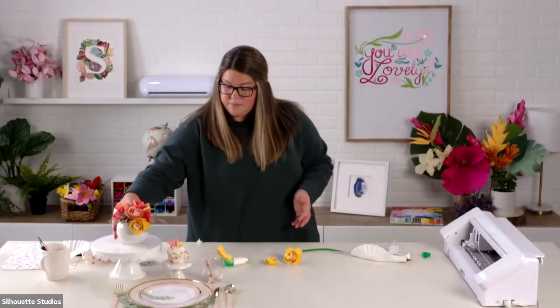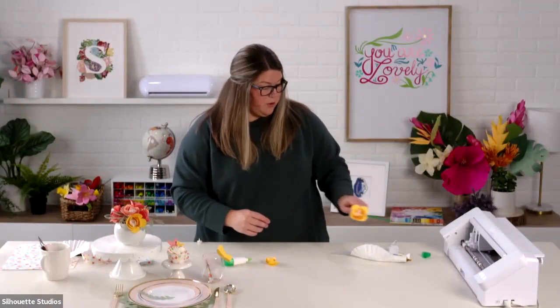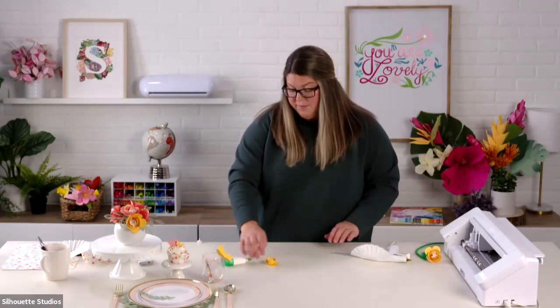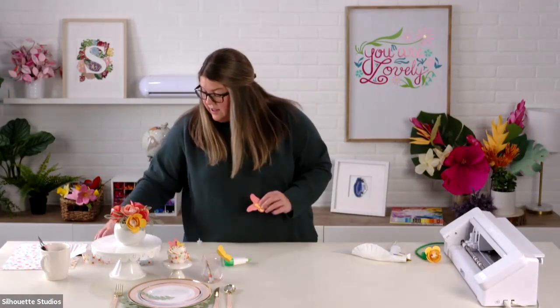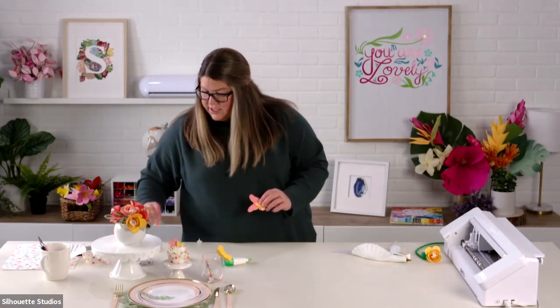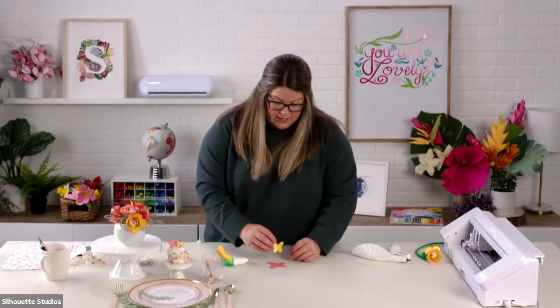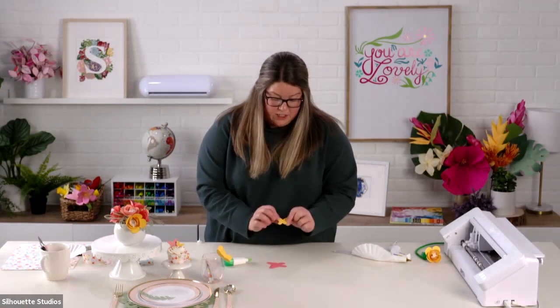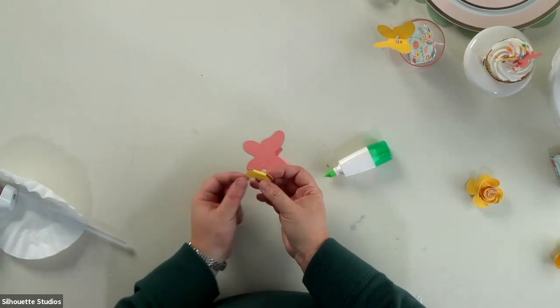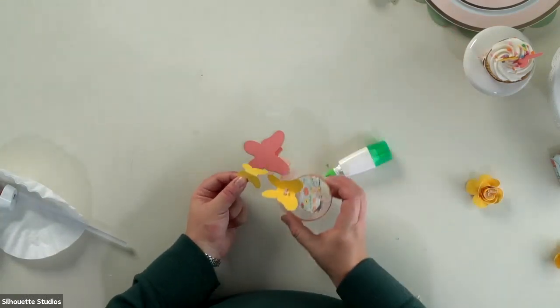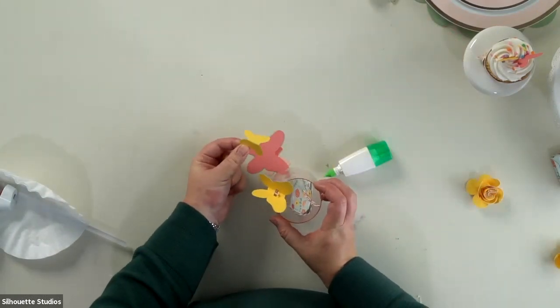Okay, the last thing I want to show you, or just talk about and go through, that's all the things we're going to make right now. But I want to show you some different ways that you could decorate with all of this. So these butterflies, they're just flat butterflies. And I bent along the edges, similar to what I did for this teacup. So you can see it bent like that.